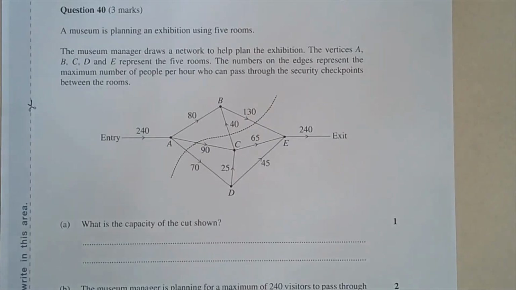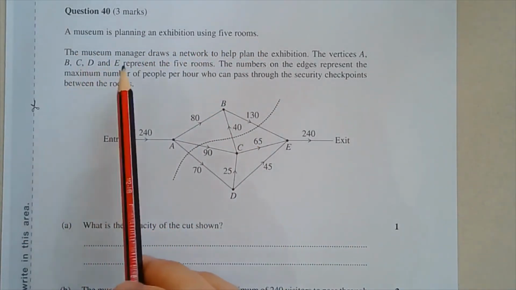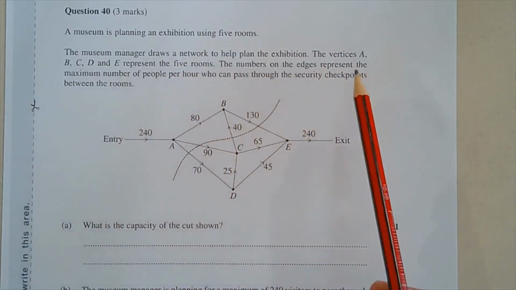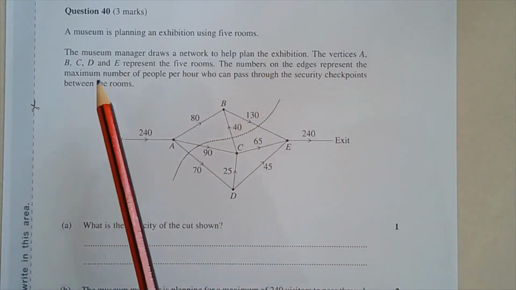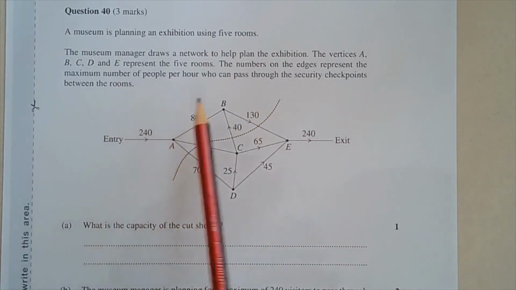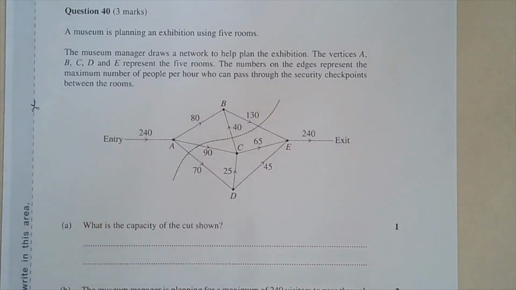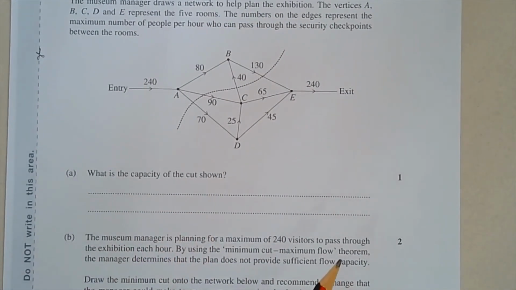Question 40. A museum is planning an exhibition using 5 rooms. The museum manager draws a network to help plan the exhibition. The vertices A, B, C, D, and E represent the 5 rooms. The numbers on the edges represent the maximum number of people per hour who can pass through the security checkpoints between the rooms. What is the capacity of the cut shown?